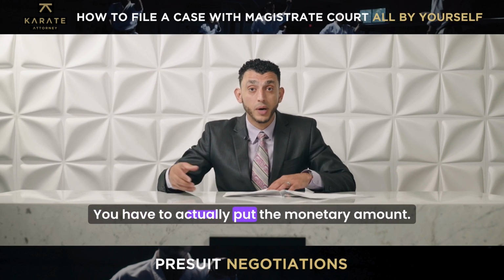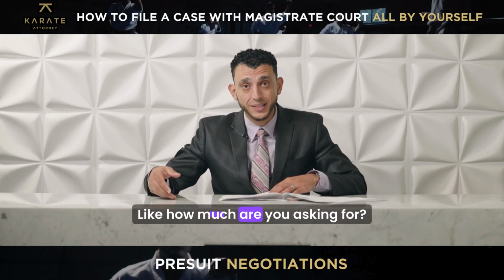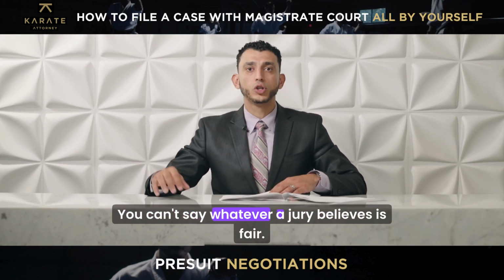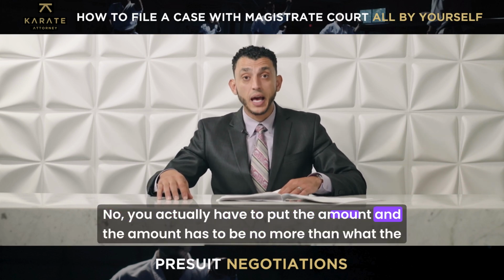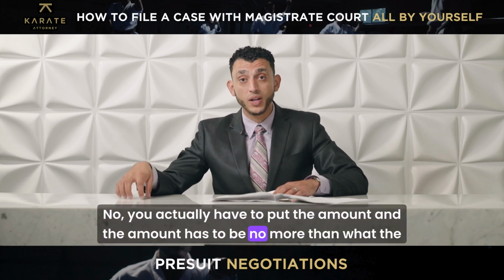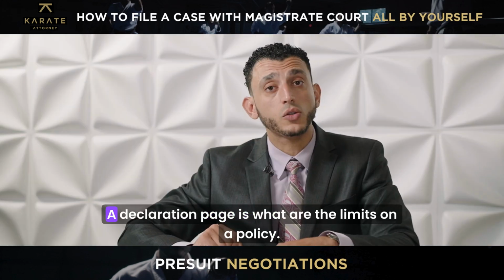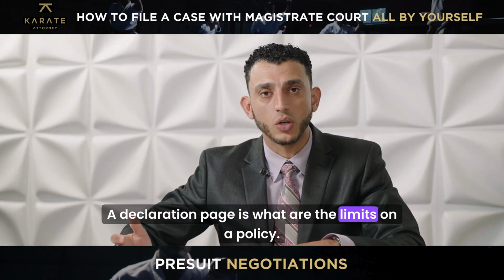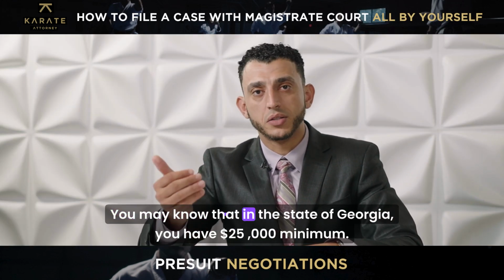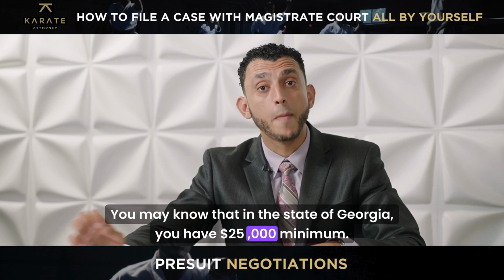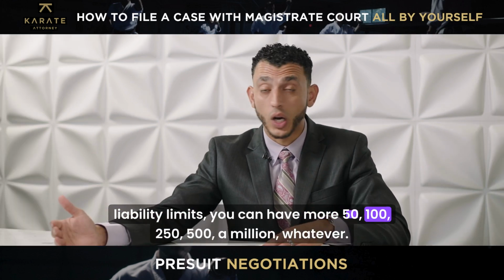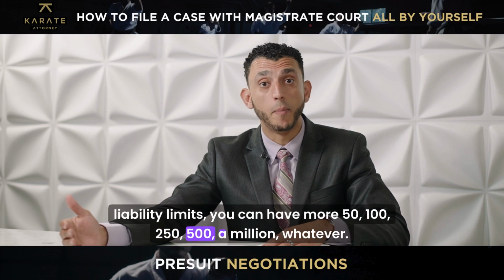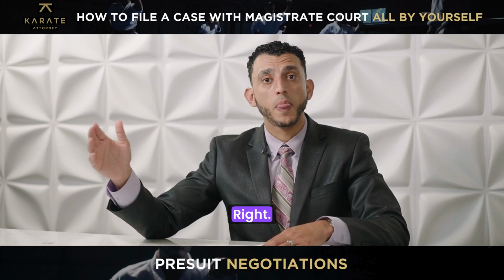You have to actually put the monetary amount. Like, how much are you asking for? You can't say whatever a jury believes is fair. No, you actually have to put the amount. And the amount has to be no more than what the policy is. A declaration page is what shows the limits on a policy. You may know that in the state of Georgia, you have $25,000 minimum liability limits. You can have more. You can have 50, 100, 250, 500, a million, whatever, right?